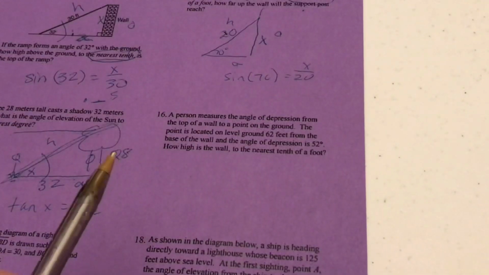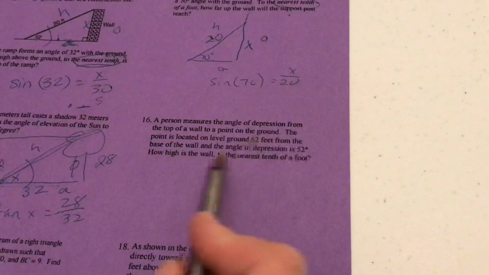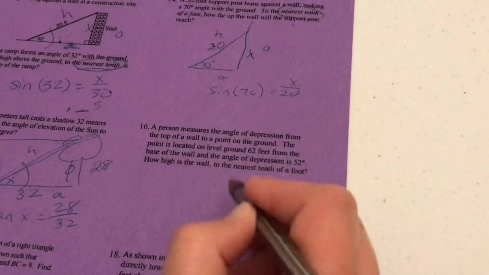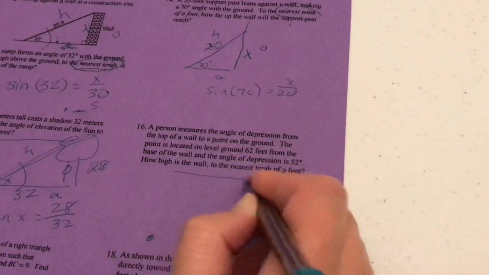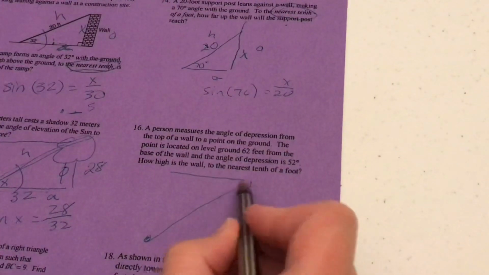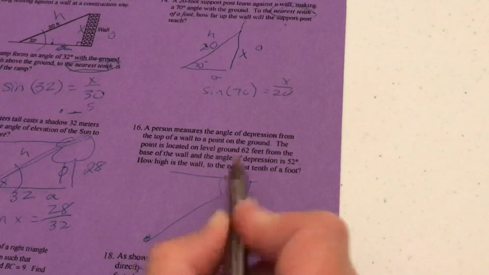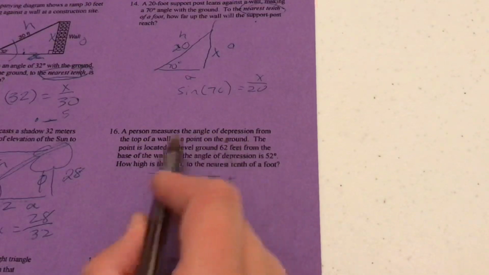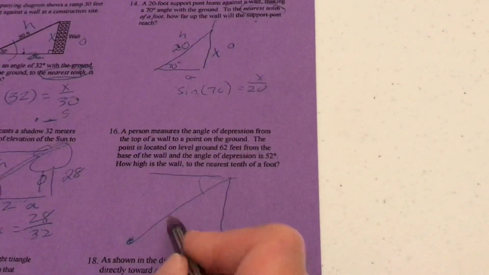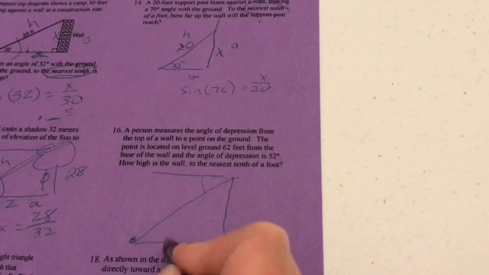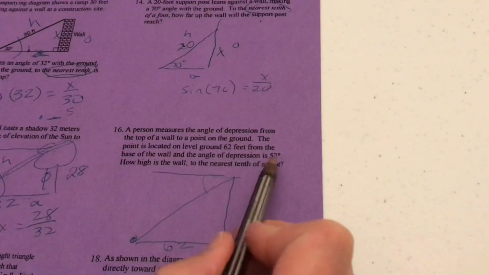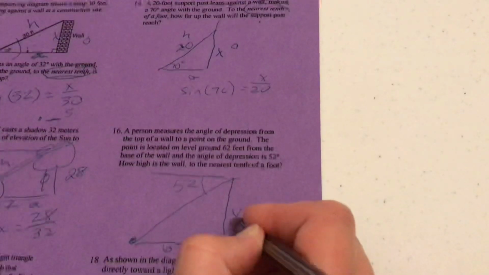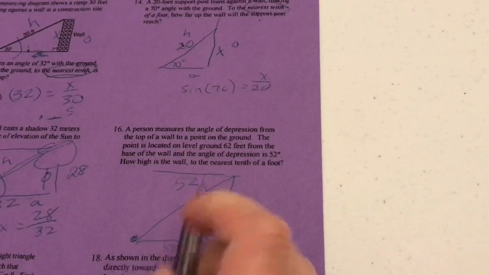It's very bouncy. A person measures the angle of depression from the top of a wall to a point on the ground. Okay, here we go. Wall, point on the ground, angle of depression looks like that. It goes from the horizon down. That's important to be able to label. So, measures the angle of depression. The point is located on level ground 62 feet from the base of the wall. The angle of depression is 52. How high is the wall to the nearest tenth of a foot? So that's what I'm looking for. I label as I go.